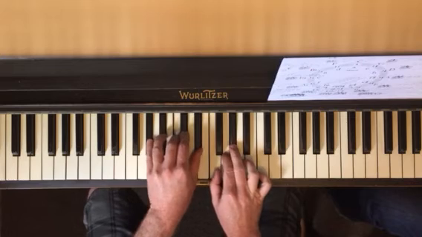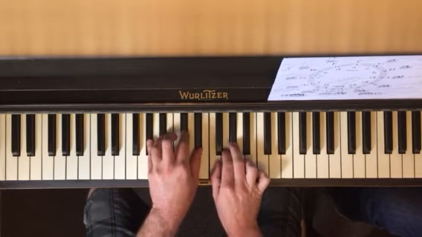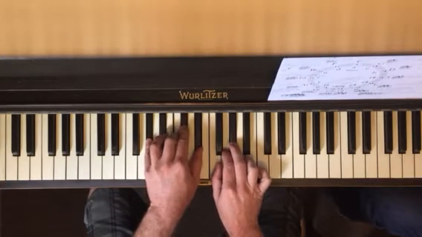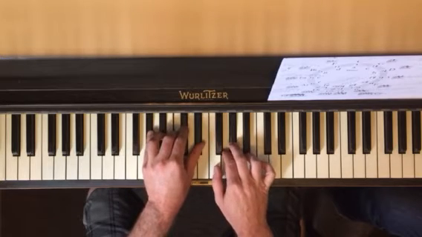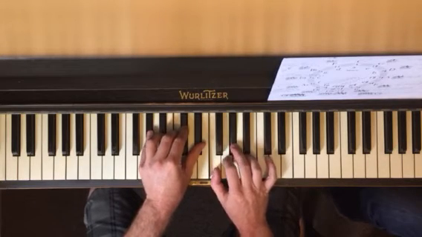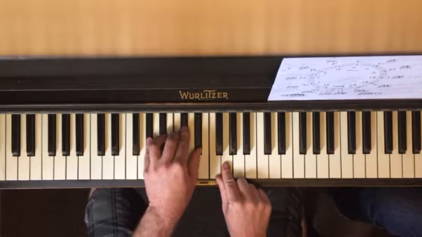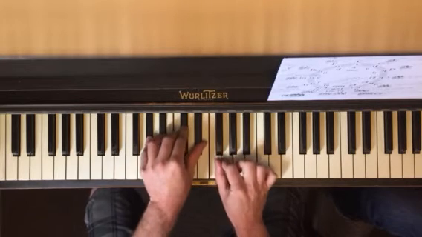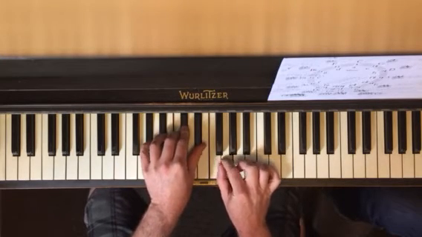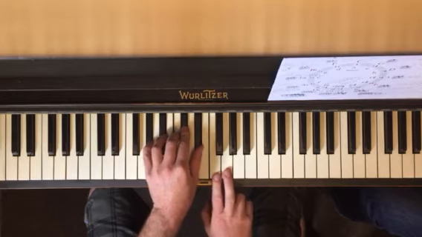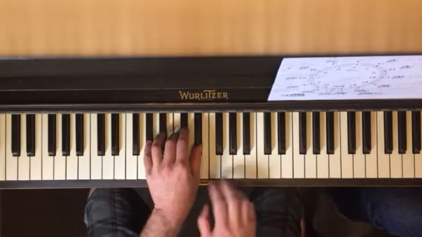The first note in the scale is A flat, second note is B flat, third note is C, fourth is D flat, fifth is E flat, sixth is F, 7 is G, right? So I know, even if I didn't know anything else, I could say, well, I know the one chord is major. So the one chord is A flat major.